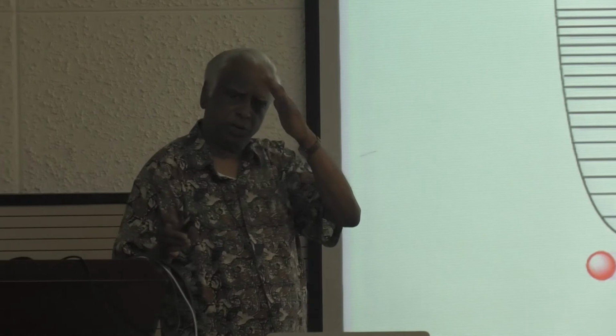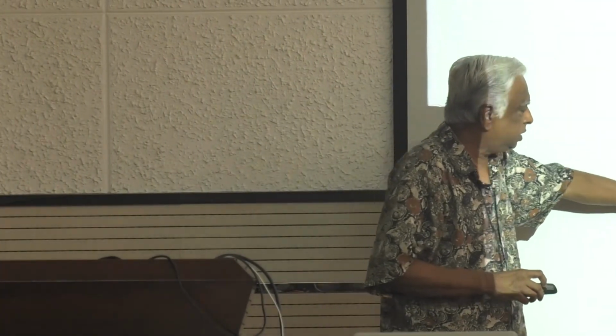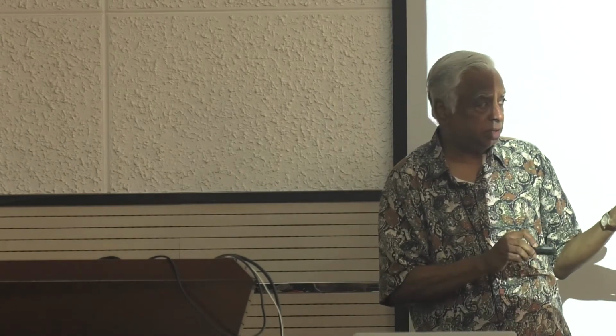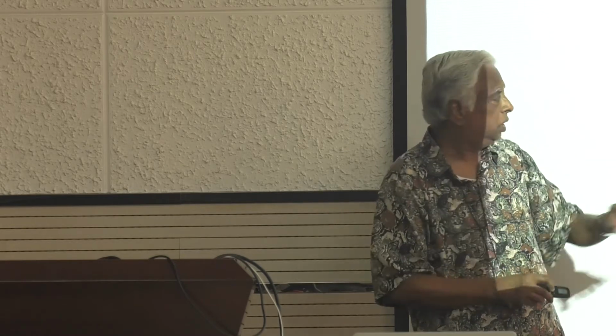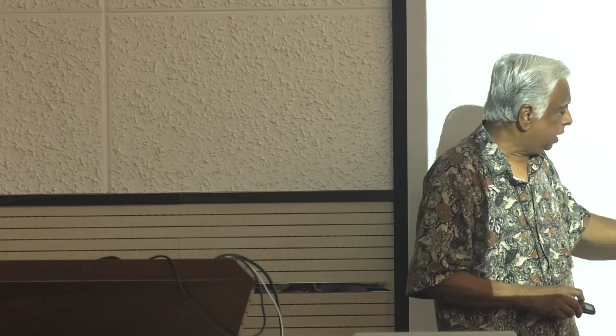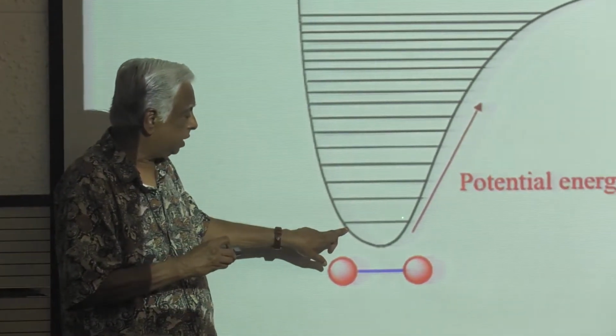Okay, so this picture you should remember in your head. The molecules can be represented by this kind of diagram. When we represent an orbital, as I said, the orbital will be drawn like this. When you want to represent the whole molecule, you put a picture like this. And in this picture, these two centers represent the two atoms, and this one represents the vibrational levels.